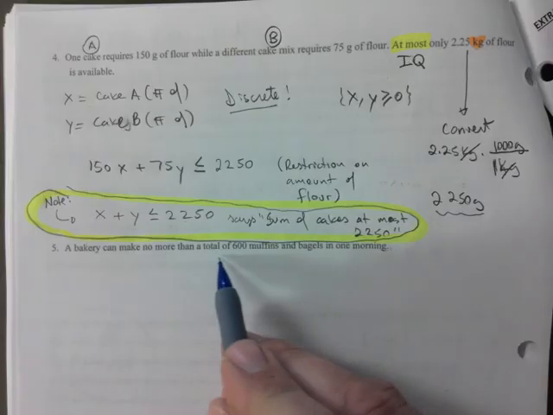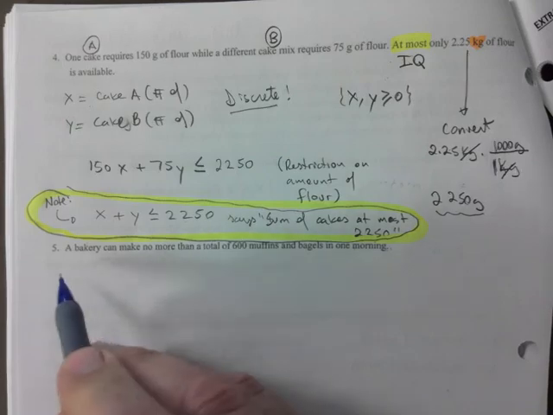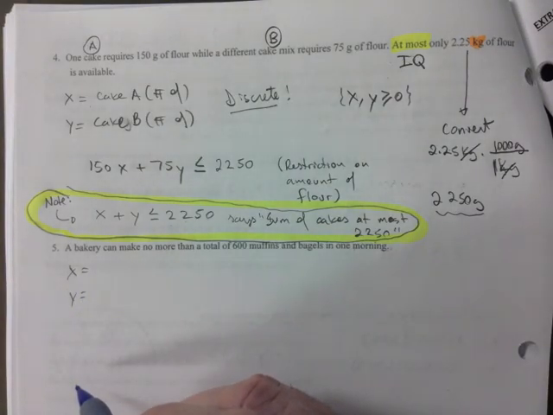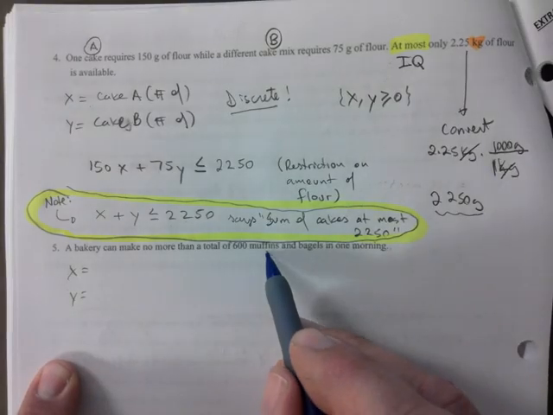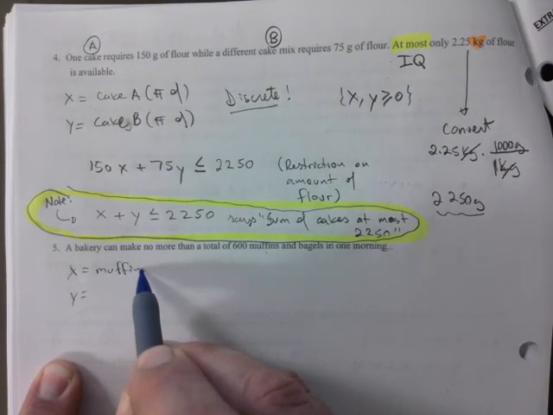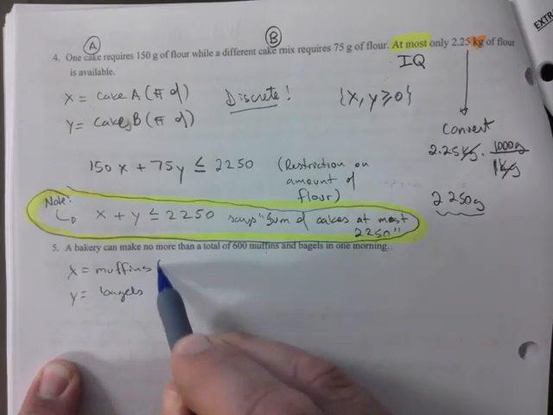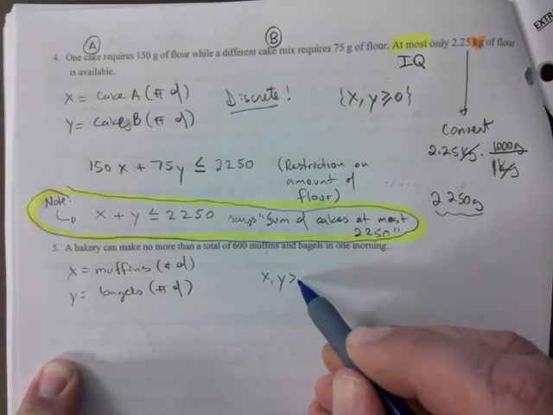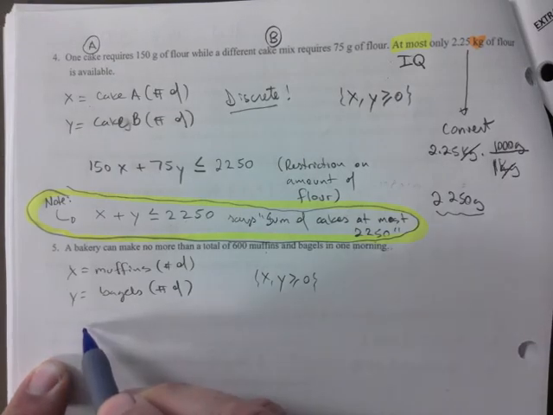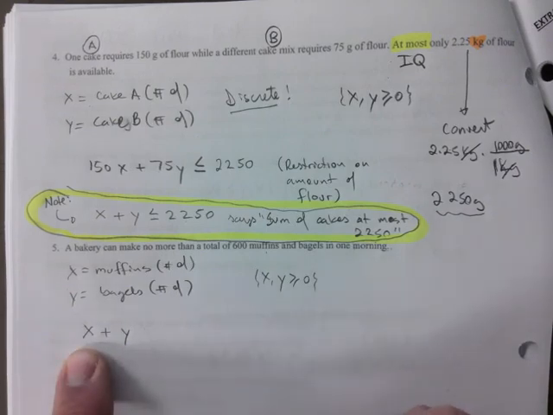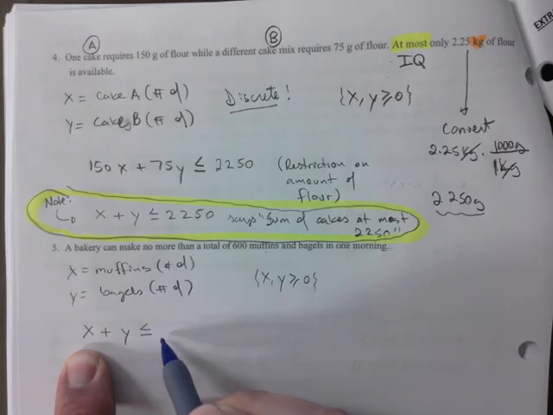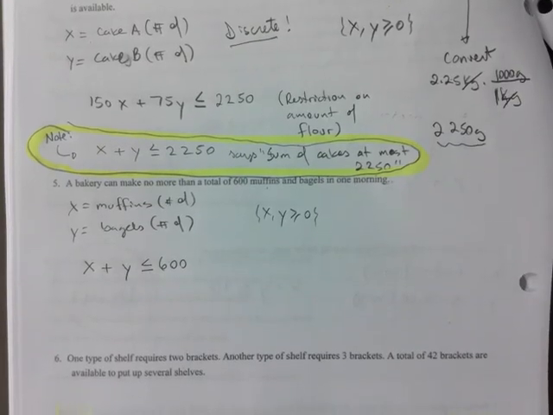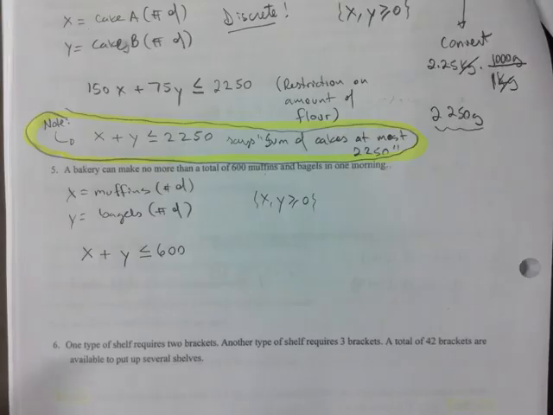A bakery can make no more than a total of 600 muffins and bagels in one morning. So our variables, sometimes you will have a different setup than me. You will call X bagels and Y muffins and vice versa. I tend to go with the first thing that's mentioned. That's what I go with first. X is bagels, and this is the number of. X and Y greater than or equal to 0. And in this case, it would just be the sum of the two combined has to be no more than 600. That's that statement right there for you. And most of the time it's discrete, okay?